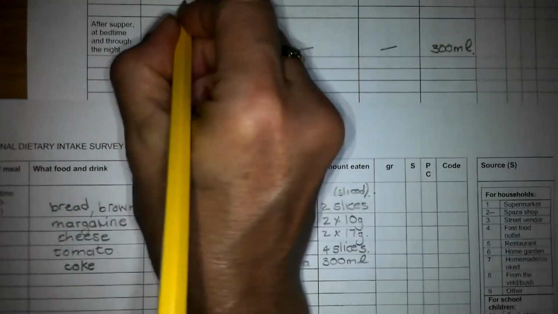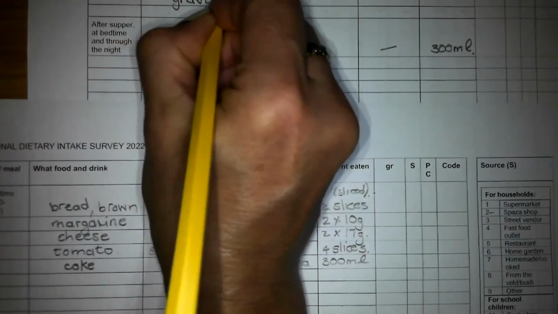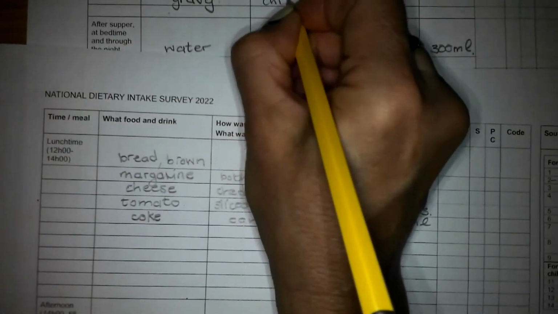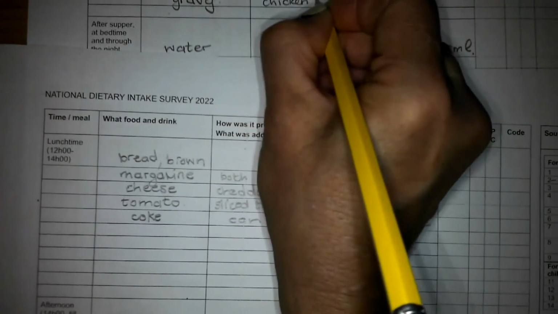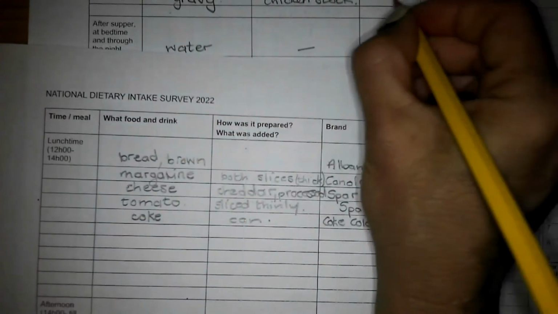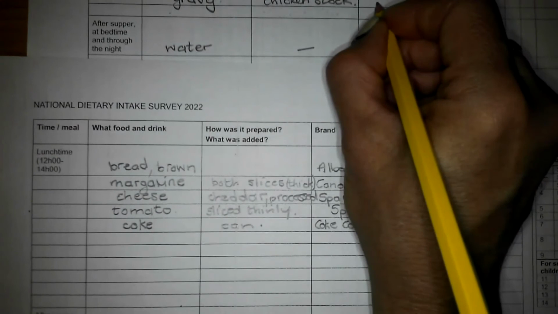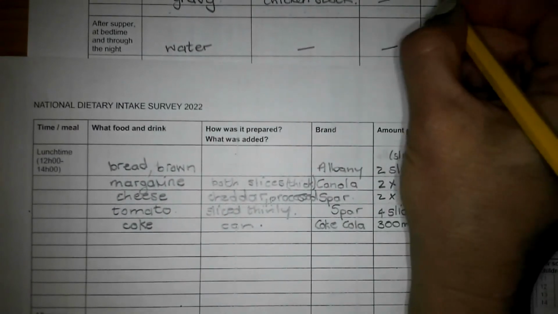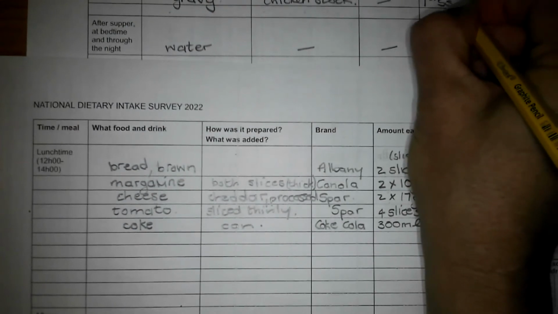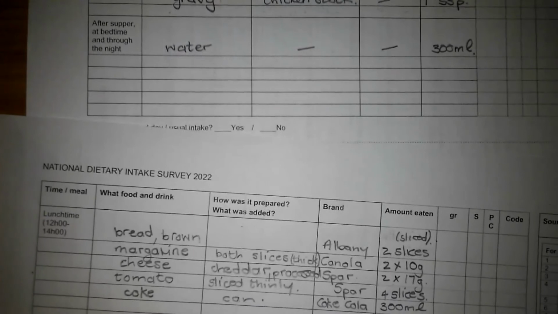So you add the gravy to the dinner. And that was just made with chicken stock. There was no brand. And then they had a level serving spoon of gravy with that.